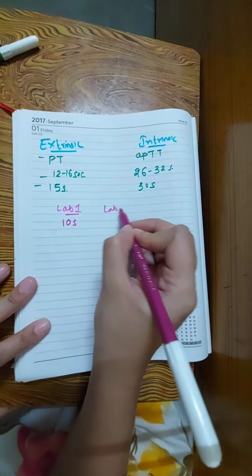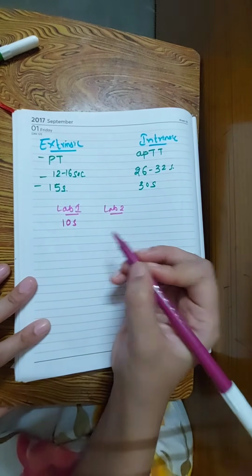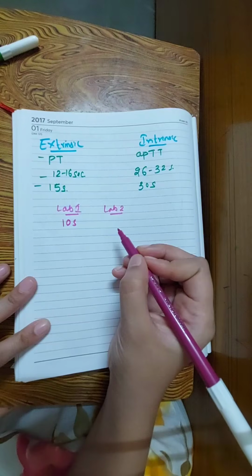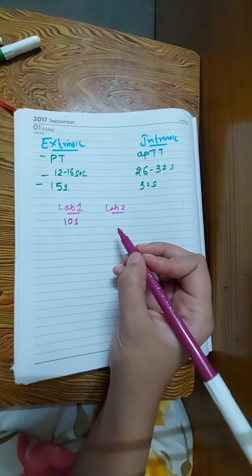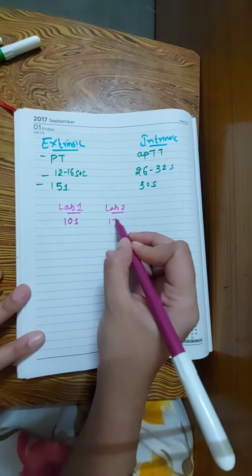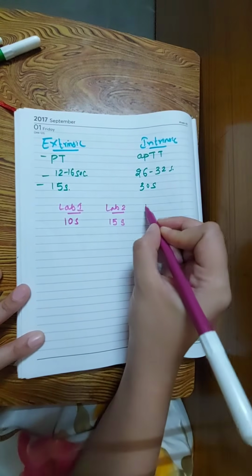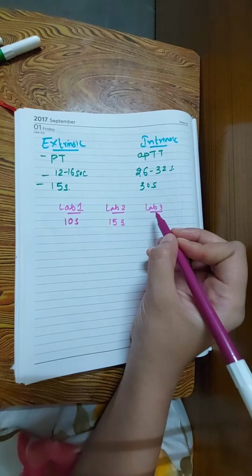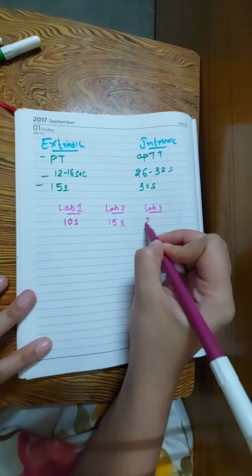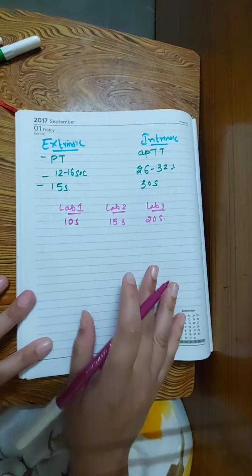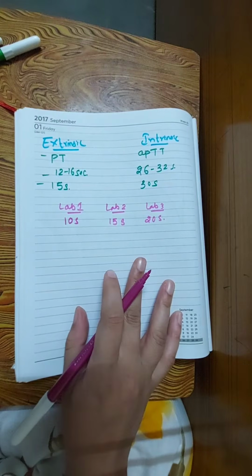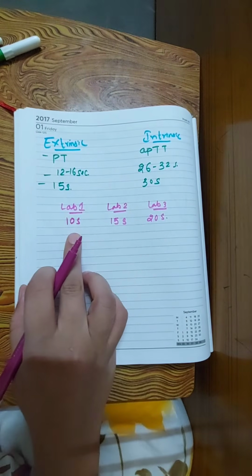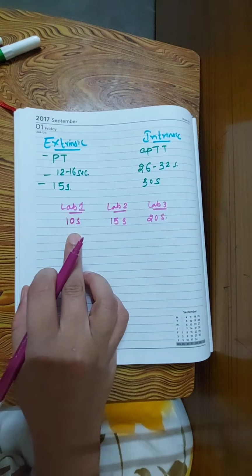Suppose in another lab we have checked the prothrombin time before giving warfarin, and it appears to be 15 seconds, and in a third lab also we have checked the prothrombin time before giving warfarin, and it appears to be 20 seconds. Okay, so before warfarin means the control value. Suppose in lab 1 only, we'll say for now, we got 10 seconds.